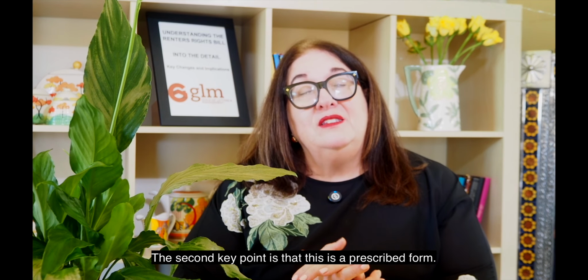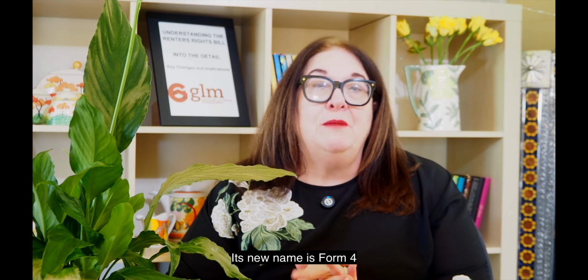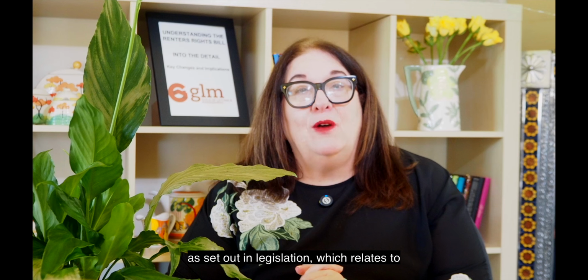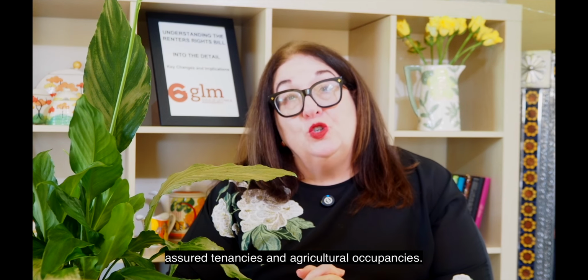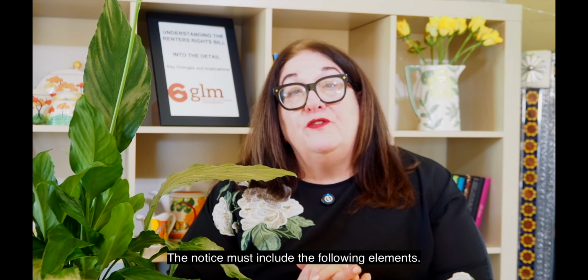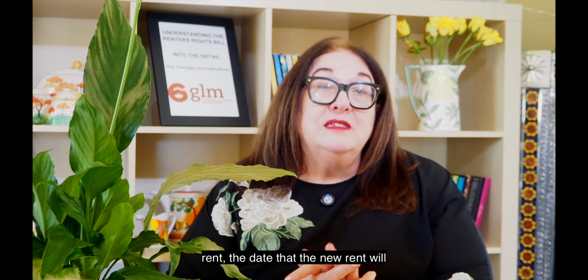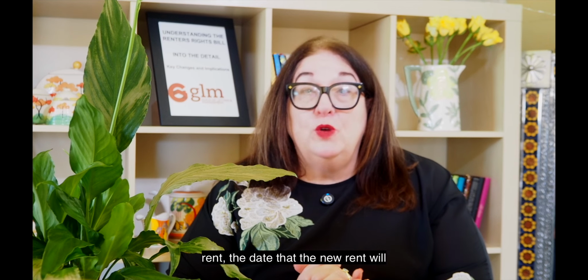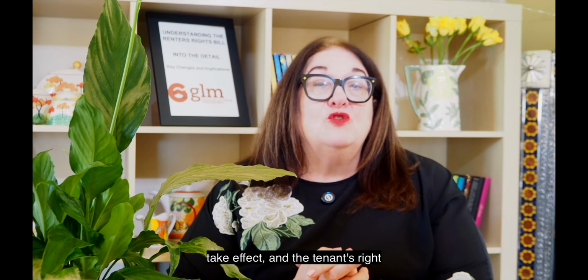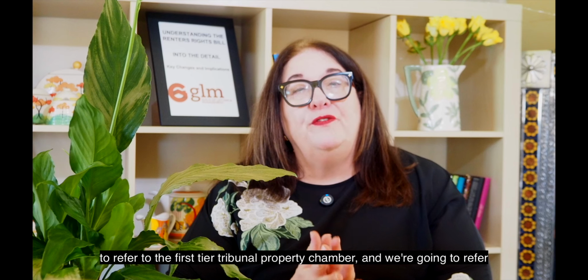The second key point is that this is a prescribed form. So the notice must be in a prescribed format. Its new name is Form 4, as set out in legislation which relates to assured tenancies and agricultural occupancies. The notice must include the following elements: the current rent, the proposed new rent, the date that the new rent will take effect, and the tenant's right to refer to the first tier tribunal property chamber. And we're going to refer to that as the FTT.